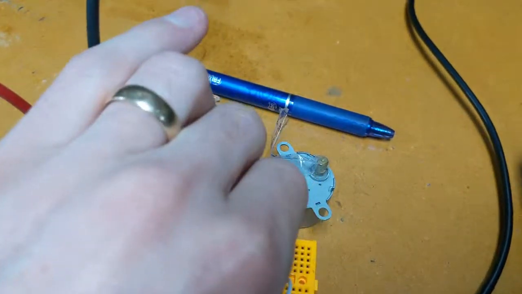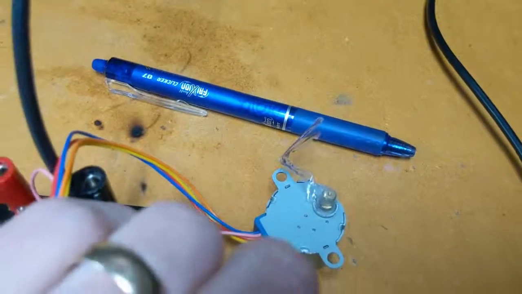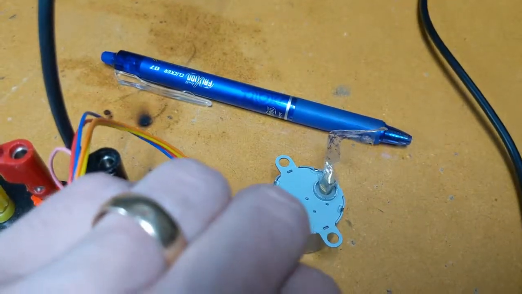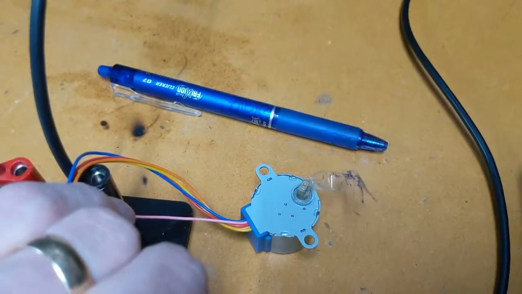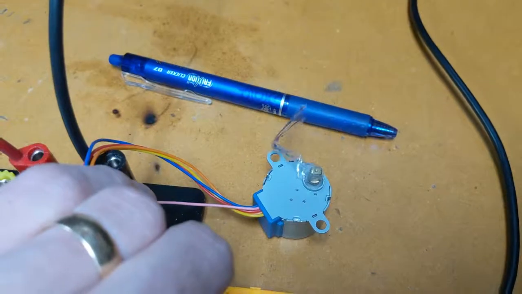If I change this, I'm going to decrease the period, so it should go faster. See, look at that. It works really good. Look at that. It's one direction. It's okay.